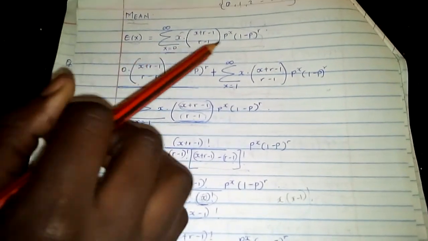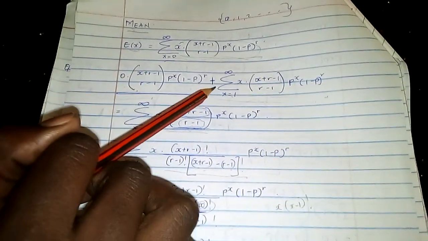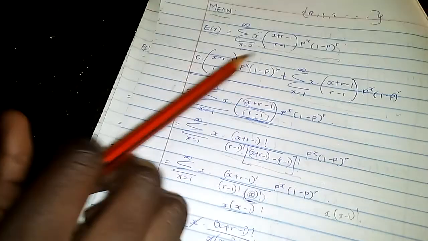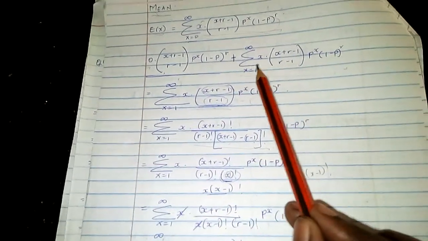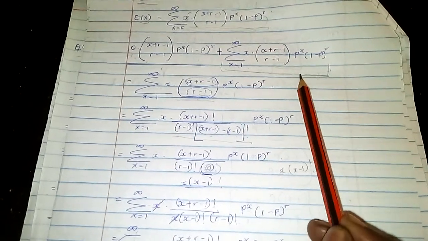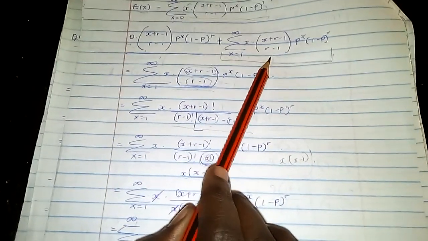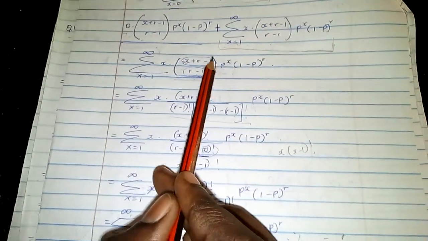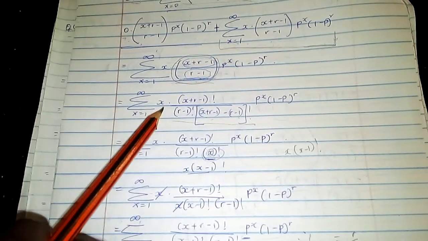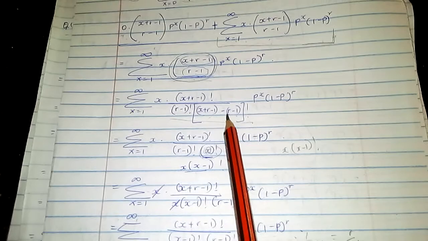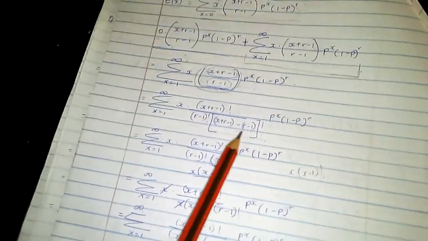You say 0 times this entire function. Then when x is 1, you have this, and any number multiplied by 0 is 0, so we shall end up with this function. So now from here we shall simplify this entire function of the failure and the success. So we shall factorize it into this, and then you simplify.